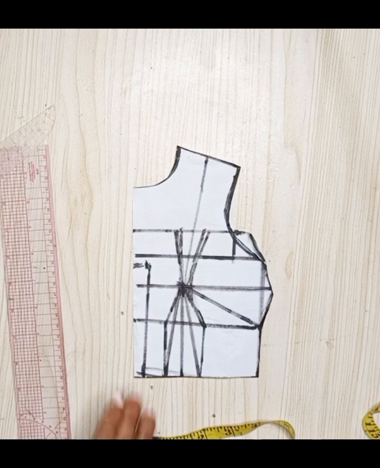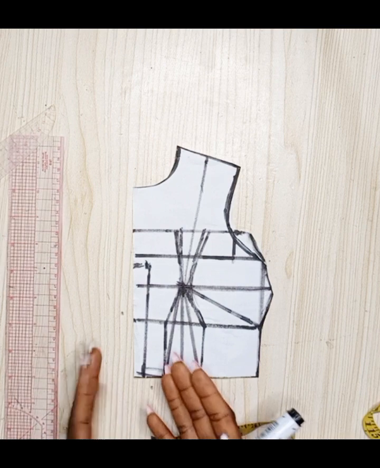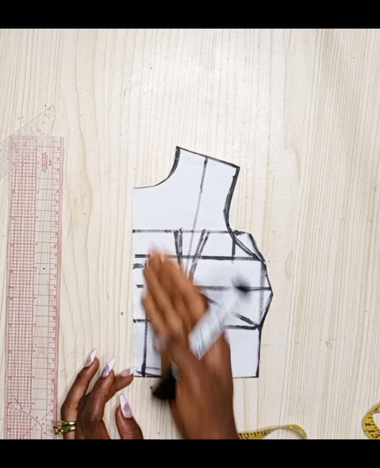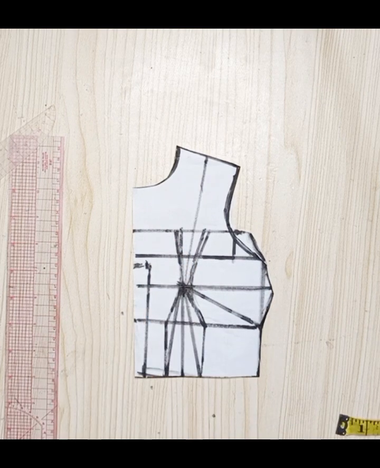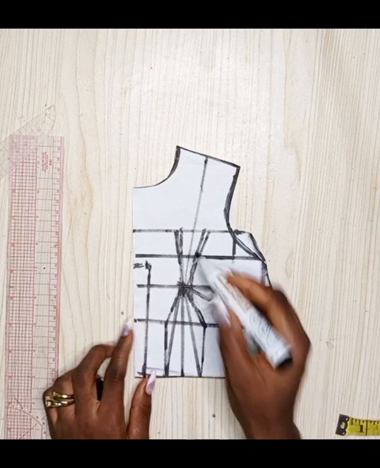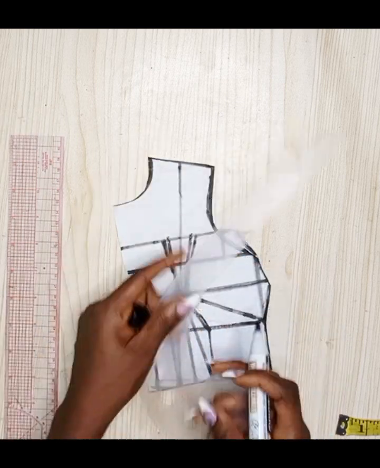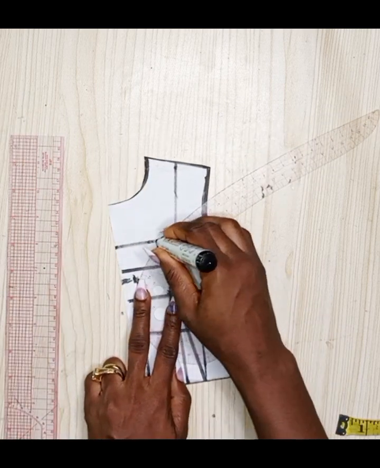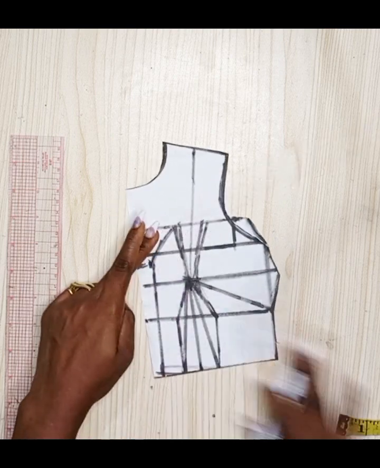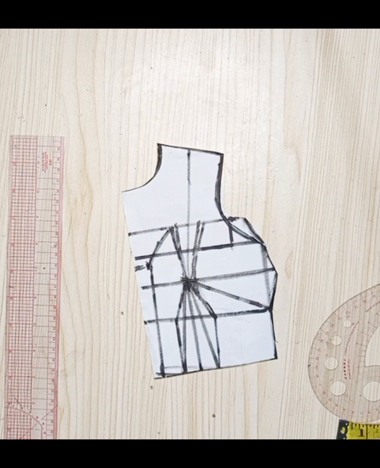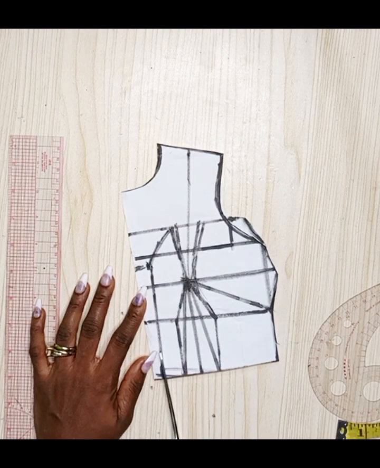Though this also depends on preference. You can decide to make all the parts the same, okay? But we are trying to create a beautiful effect, so we are doing this. And at this point, you now connect it to this first dart leg using your curves, okay? And just curve it out nicely like this. Can you see now? So we have created our deep illusion neckline, and this is how it's going to be when you are cutting out.